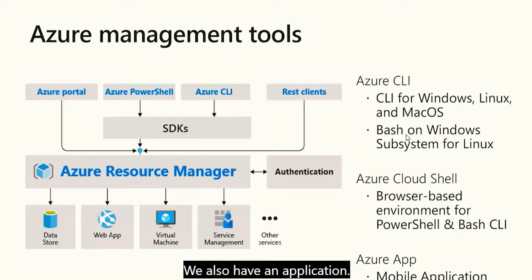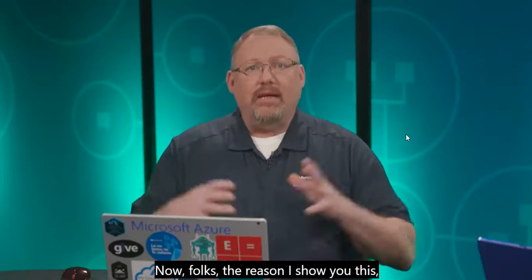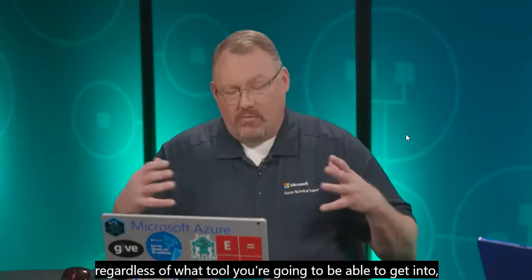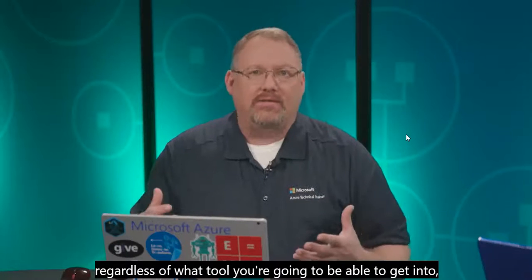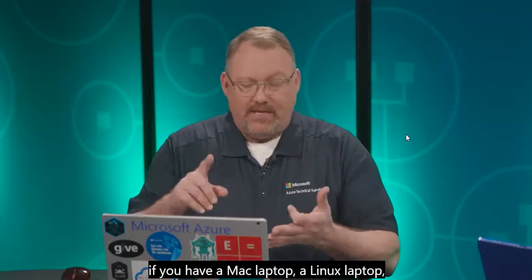We also have an application. So if you go to your app stores, you can download the Azure app for another mobile experience to work with it. Now, folks, the reason I show you this is, regardless of what tool you're going to use, if you have a Mac laptop, a Linux laptop, or a Windows laptop, well, guess what? You can use any management tool.